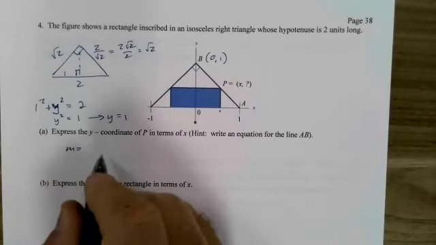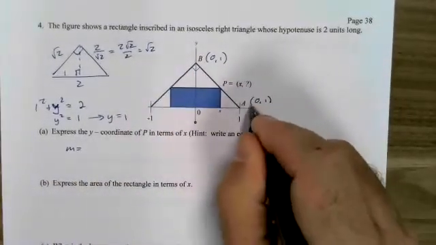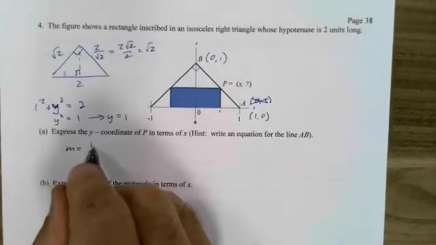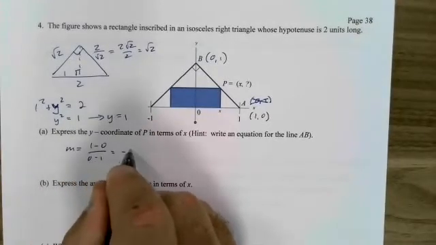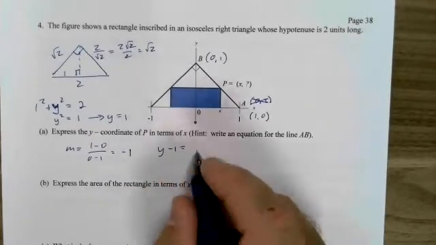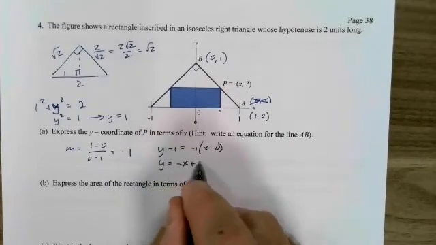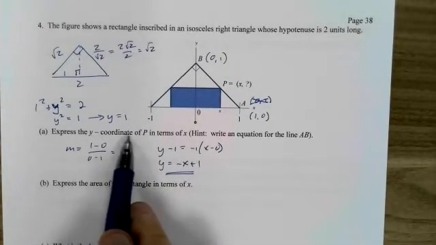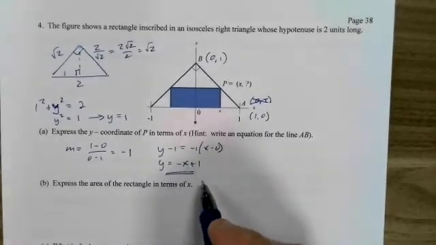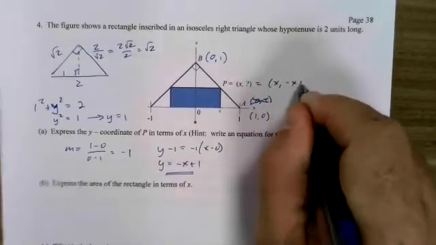M equals, let's go top to bottom. A is 1, 0, and B is 0, 1. M equals 1 minus 0 over 0 minus 1 equals negative 1. Y minus 1 equals negative 1 times x minus 0. Y equals negative x plus 1. There's my equation. Express the y coordinate in terms of x. So plug in x and I get negative x plus 1. So x comma negative x plus 1.